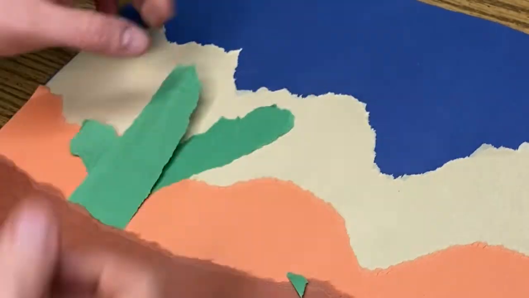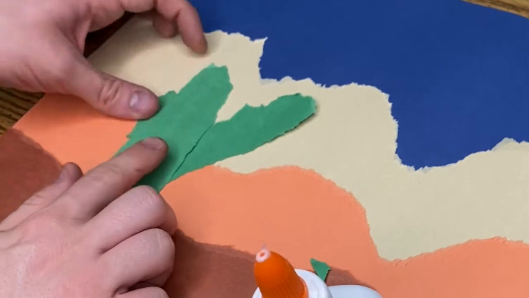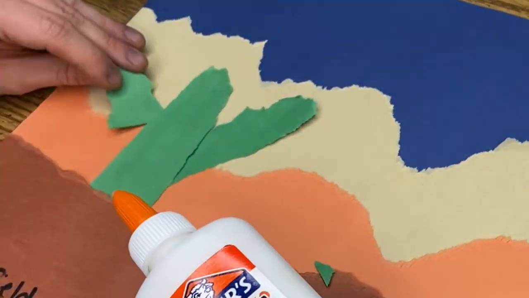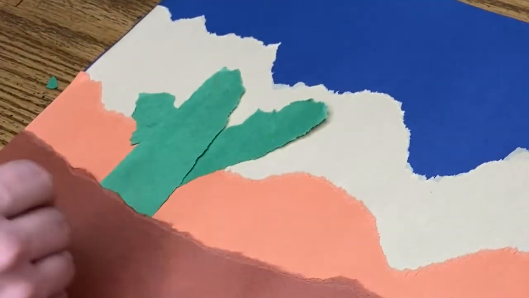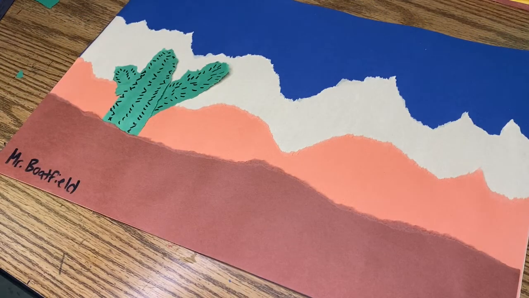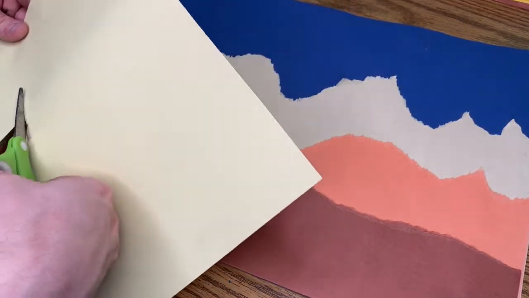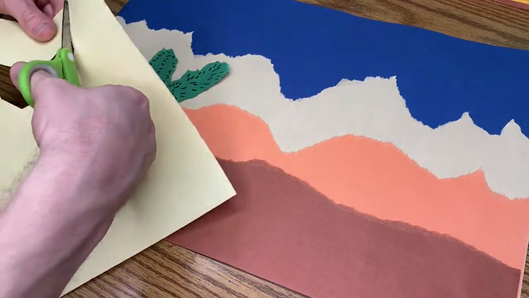You're gonna see why we used the stick glue last time because, as you can see, I'm sticking the cactus behind it. That gives it a really seamless edge and it really looks like it's there. It's not just floating or something. I added some texture to my cactus with a little bit of Sharpie. And now I think I'm going to add something in my middle ground. So remember, at the very bottom is our foreground, the middle is the middle ground, and then everything in the back is the background. So I think I'm gonna add a little house.